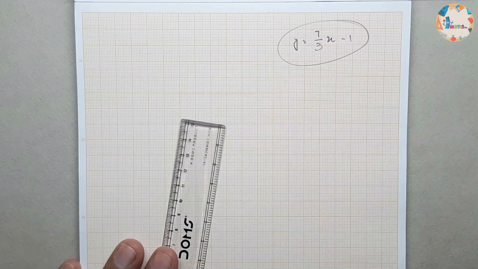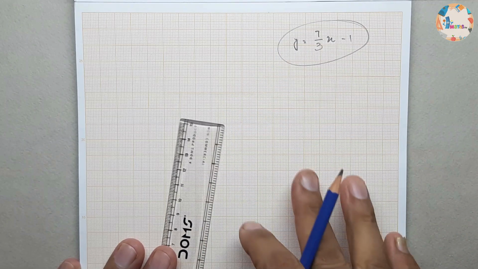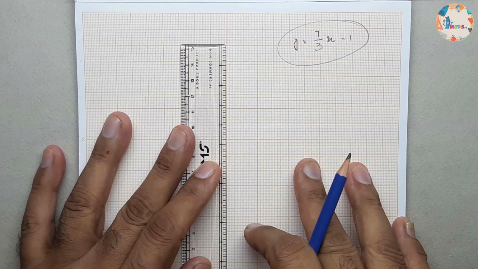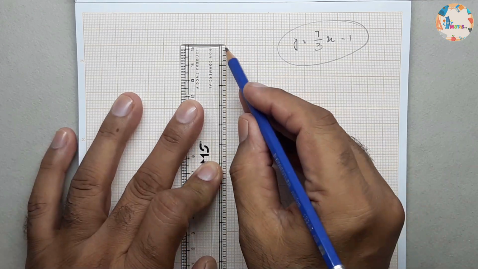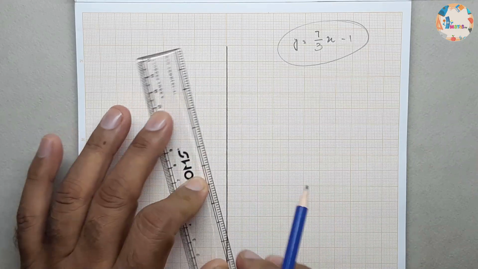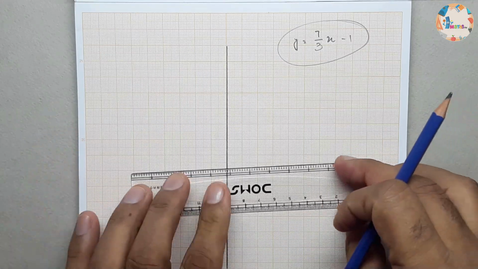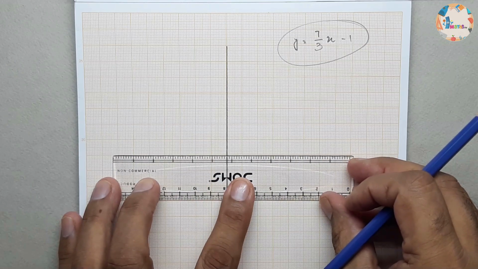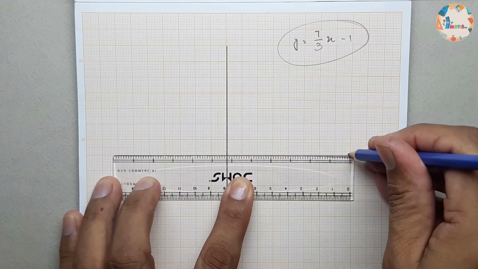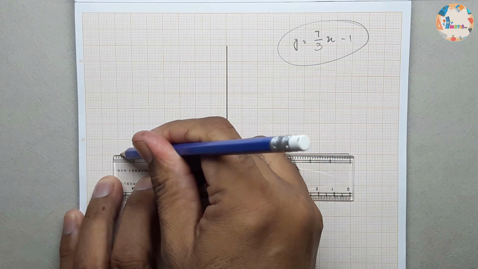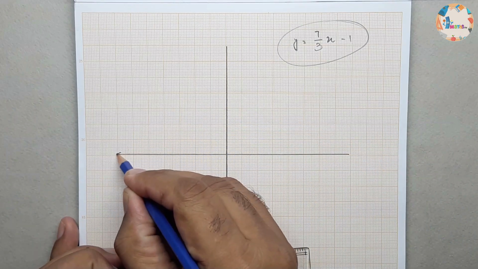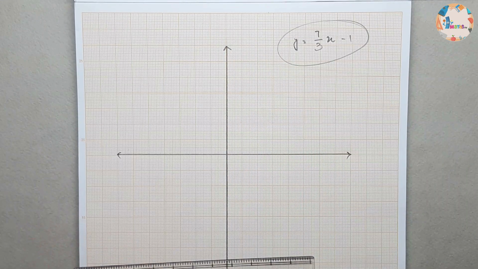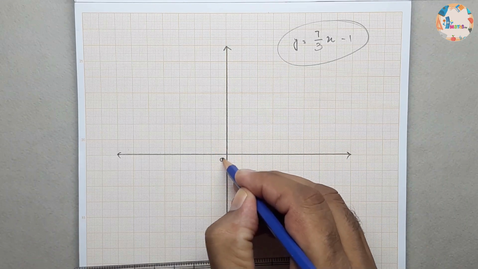This is the given equation which we have to plot, and first of all we will be requiring coordinate axis, and coordinate axis we can draw like this one. These are the coordinate axis which we have drawn, x-axis as well as y-axis. This is the origin.